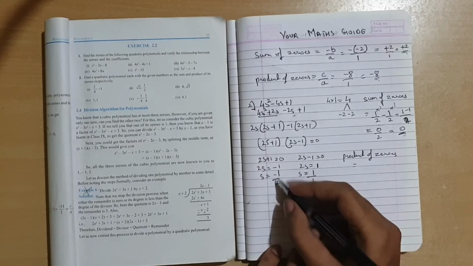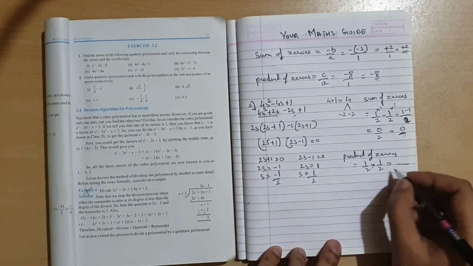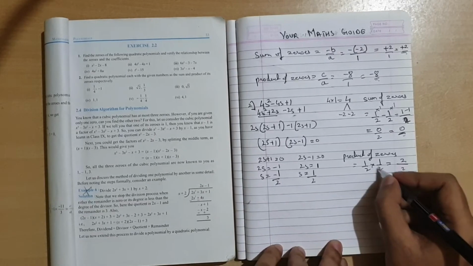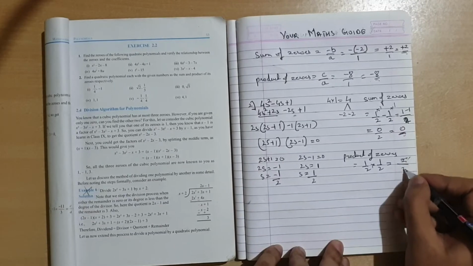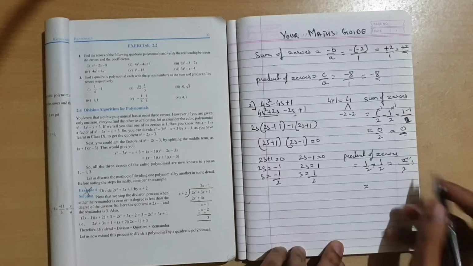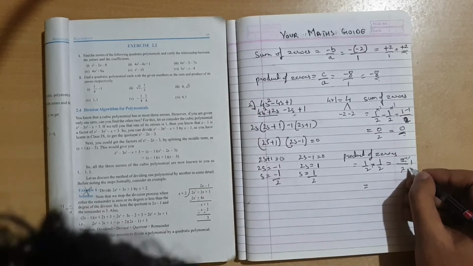what's the product of zeros? 1 by 2 into 1 by 2, it will be 2 by 2. So 2 by 2, cross multiply, 2 goes here, 2 goes here, so it will be 1, because 1 by 2 is half, half into half, so it will be 1 by 4.